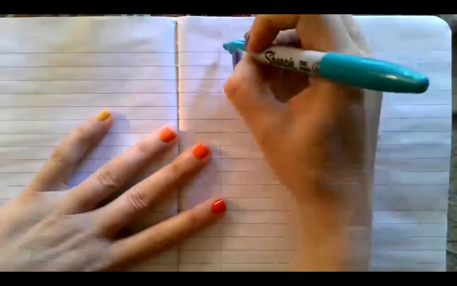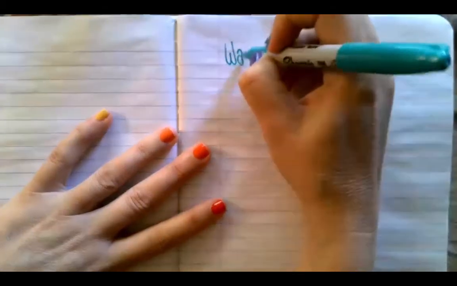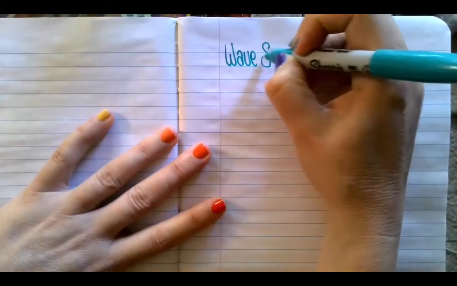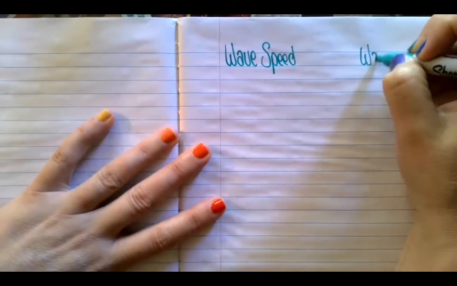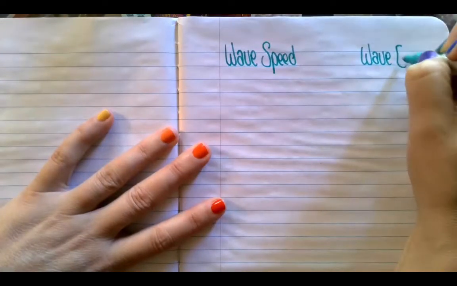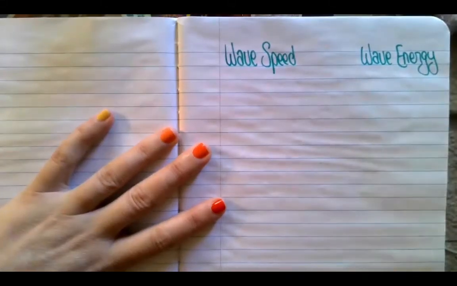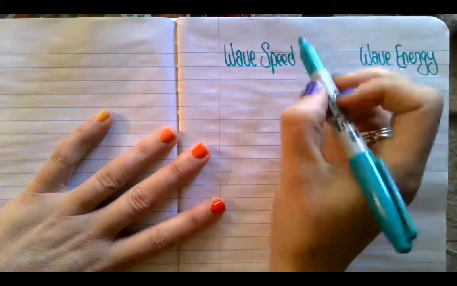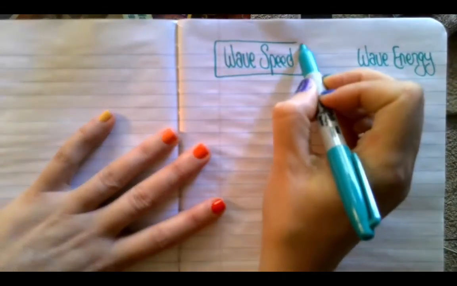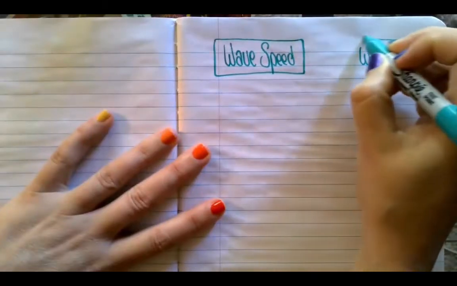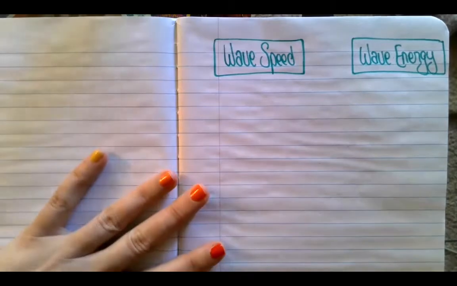All right, we are going to practice making a graphic organizer comparing the differences between wave speed and wave energy. You can have big or small waves carrying different amounts of energy, and that has to do with how much energy we get in our cell phones, our electronics, the electricity in our homes, as well as a lot of other applications in our natural world.